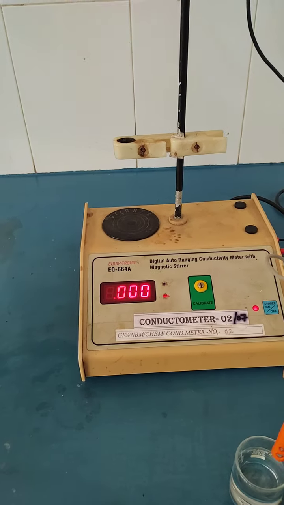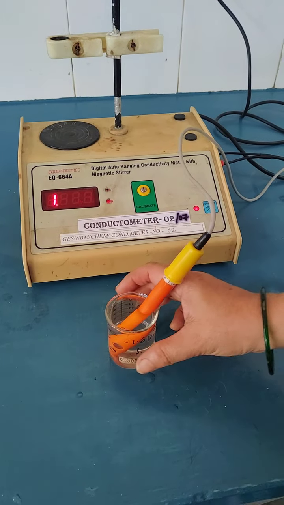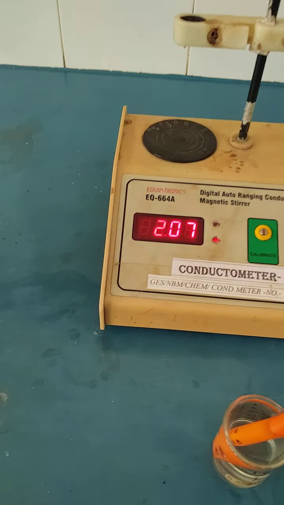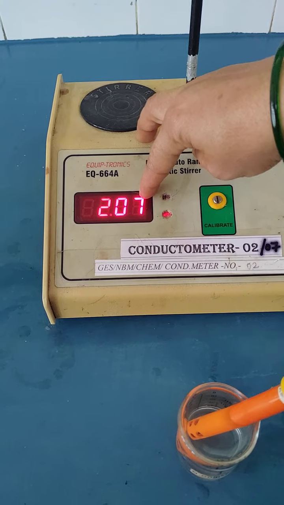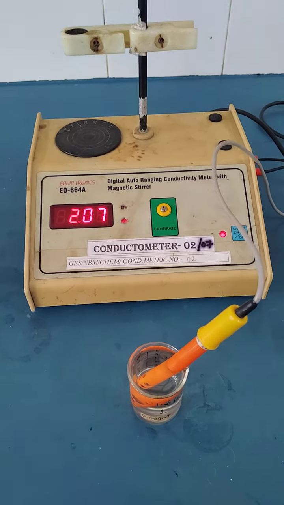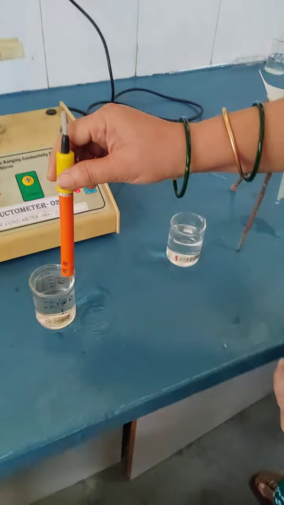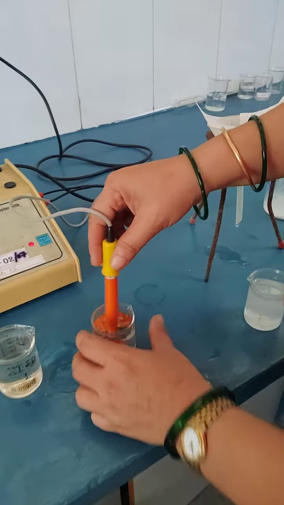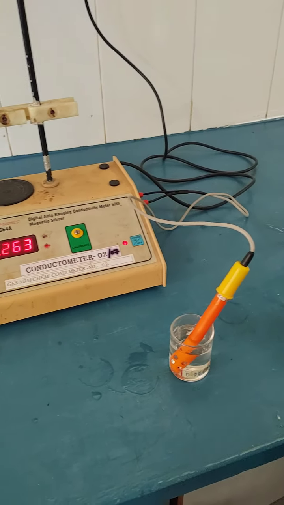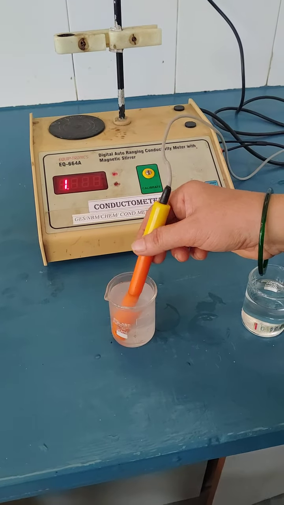Now remove this from the conductivity water and dip it in the saturated calcium sulfate solution. On the display you will get the reading. Your reading is 2.07 into 10 raised to minus 3 millisiemens. Note down this reading in your notebook, and in the same way take the reading for barium sulfate solution. First give the washing to your conductivity cell and then measure the conductance for the saturated barium sulfate solution. So this is your barium sulfate solution.